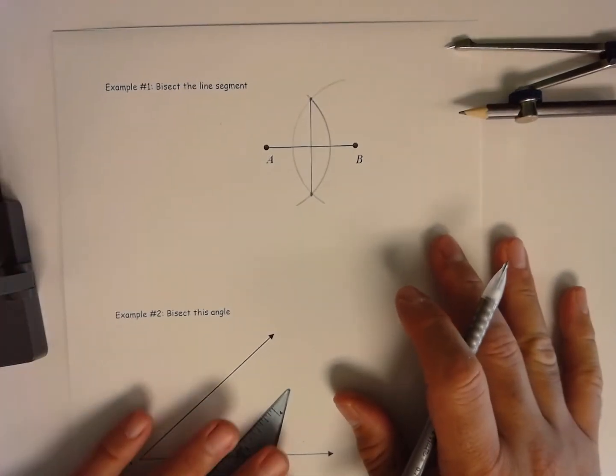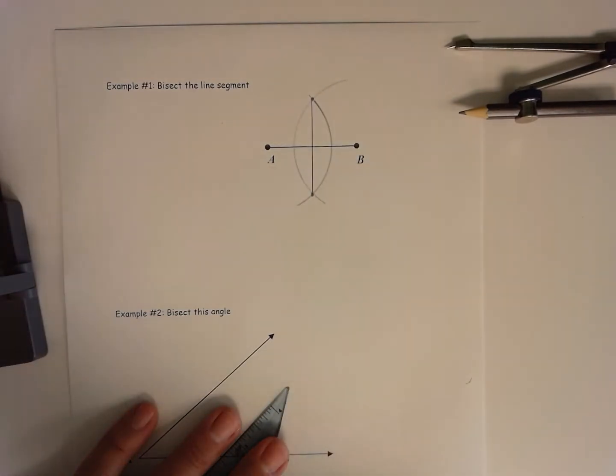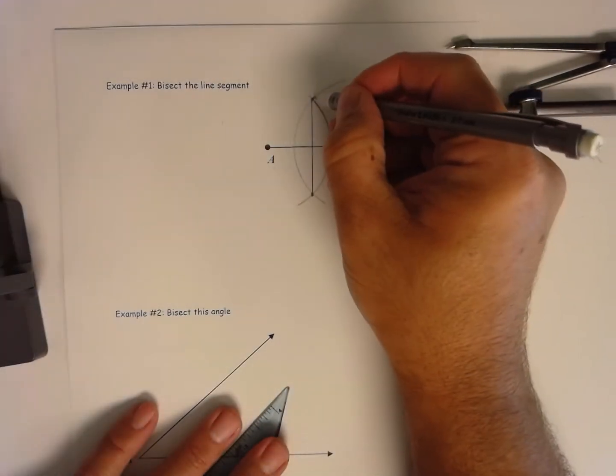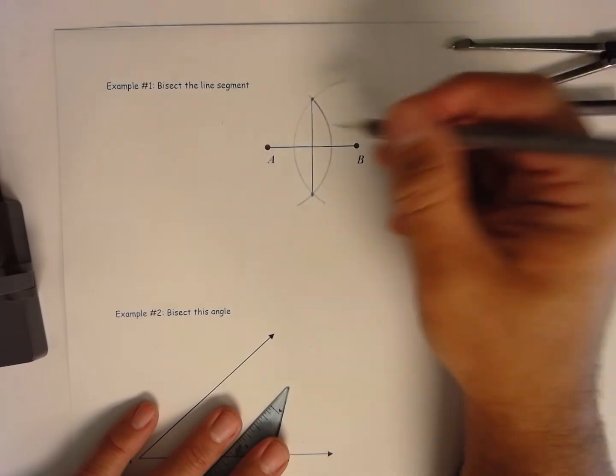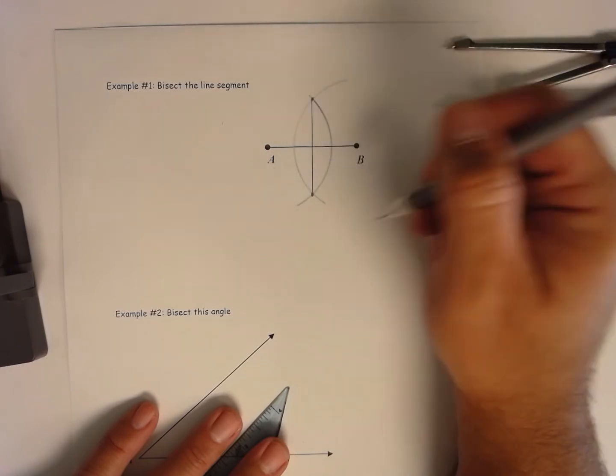We're now going to connect these two points, and this will be a bisector. What does that do for us? It makes a perpendicular bisector, which makes these right angles. So I have now created right angles. If I connected A to this new point up here, I'd have a right triangle. In fact, all these right triangles, I'd be able to connect them all, but this is a bisector.